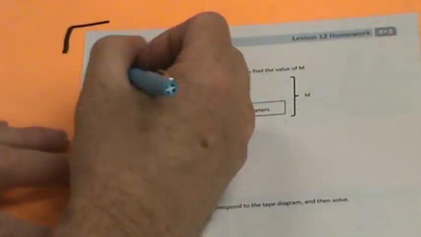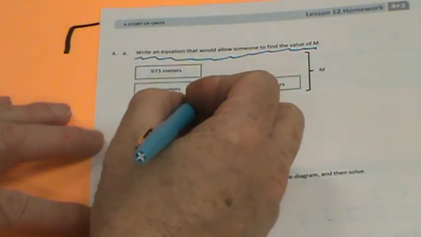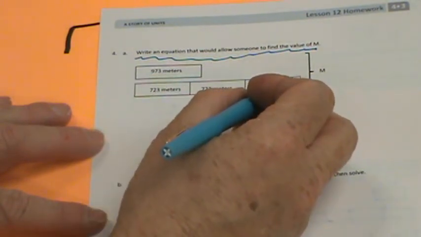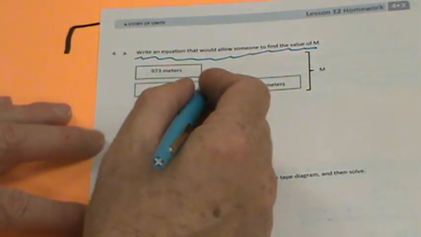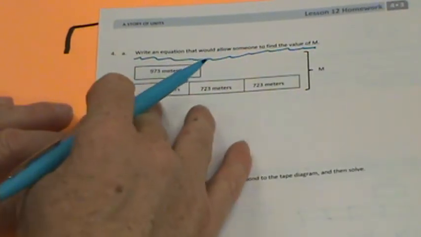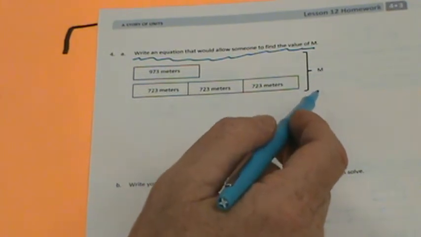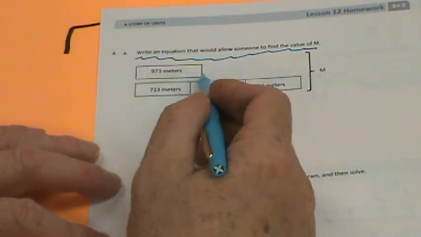Write an equation that would allow someone to find the value of m. All right, well, think about it. We have 723 times 3. And then we have this amount right here, 973. So there's a lot going on here, all right? What we could say is we need to figure out this, excuse me, looks like it's having brain freeze here. We need to figure out how much this is right here, from here to here.